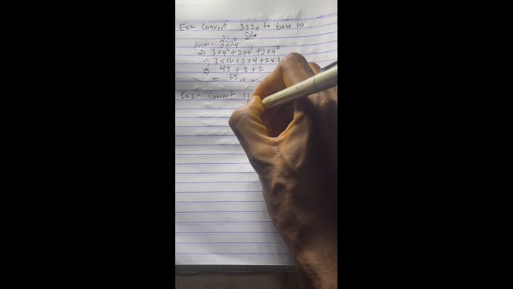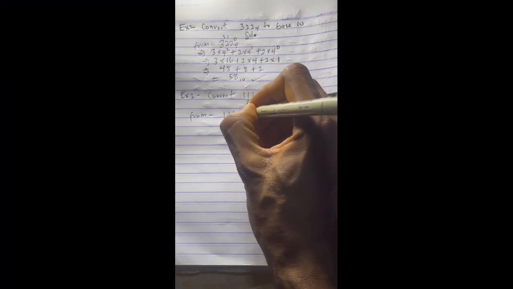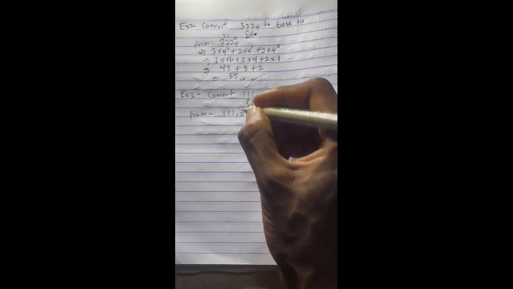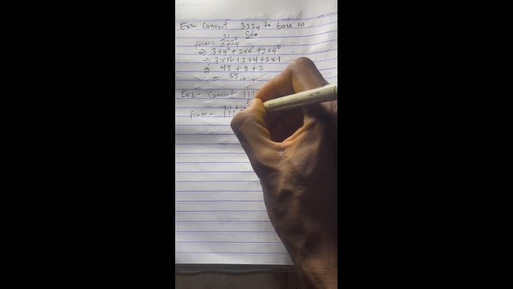Follow me. Solution. From the question, we have 111.01 base 2, right? Now this is a different case. So how do you assign your powers to this case? From your decimal point, moving towards your left-hand side, you assign starting from 0, 1, 2. Are you with me? While from the decimal point, moving to the right-hand side, you assign -1, -2. Are you with me? Good. Going on like that, depending on the number of digits you have.